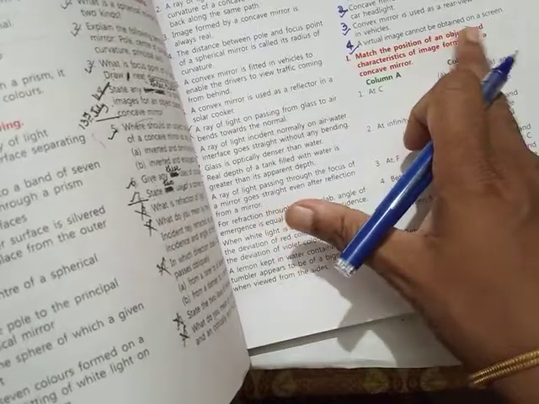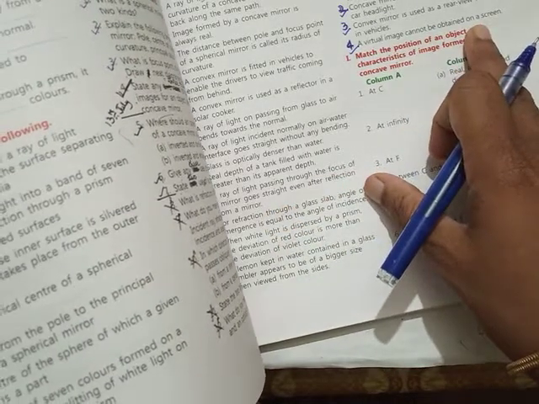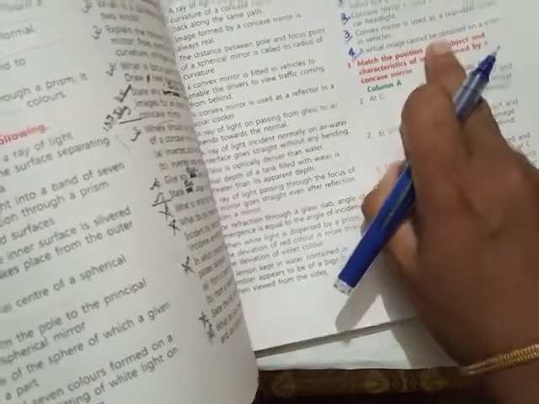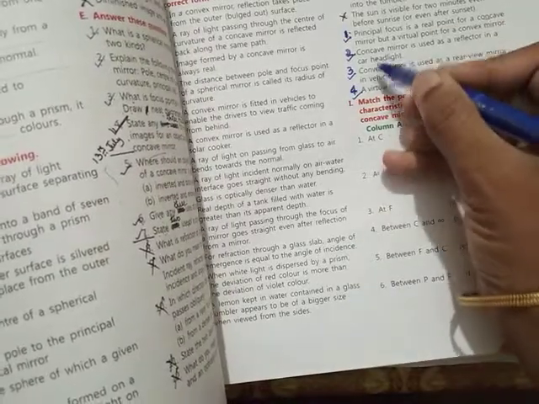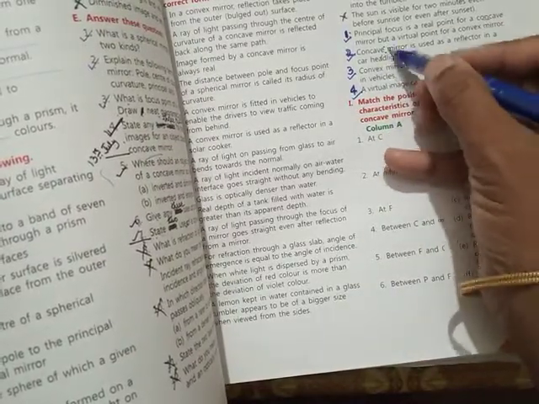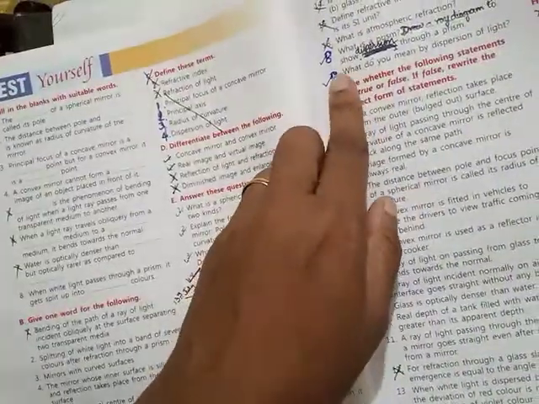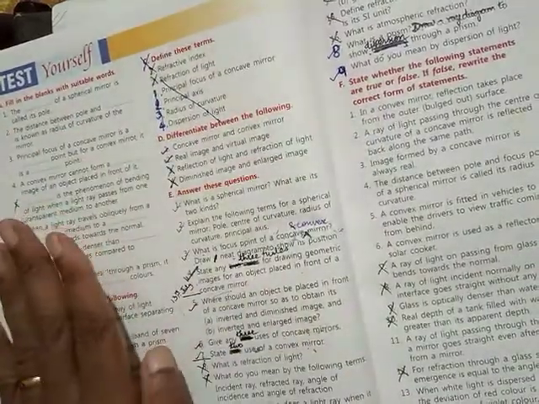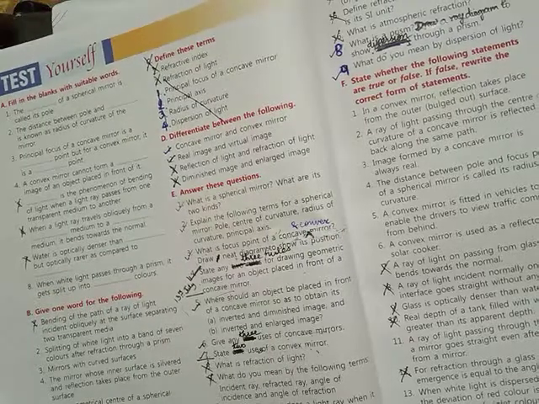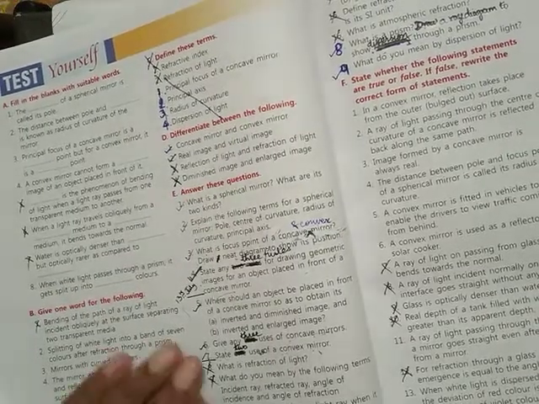A virtual image cannot be obtained on a screen. For this also, I will tell the answer in Zoom class. So leave 4 or 5 lines for these 2 questions. Rest all you can finish. You only click a picture of what you write in the notebook. Book work, you don't have to click a picture. Whatever notebook work you're doing for today, click it and send it today. Whatever doubts are there, we'll clear it tomorrow. Thank you so much, children.